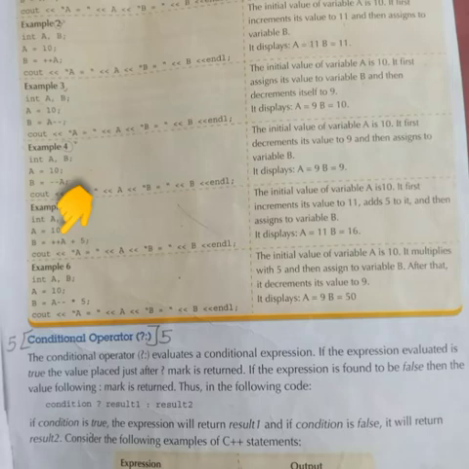B is 10 comes here. So 10 plus a means it increases by 1. So 10 plus 1 is what? 11. So 11 plus 5 is what? 16. So b value is 16. This is the output of this example.